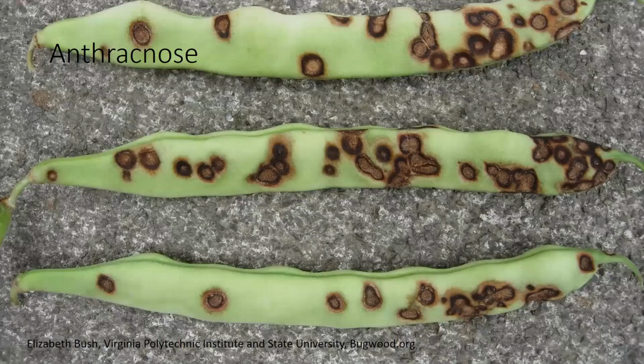In our beans, one of the major diseases that we see is anthracnose. With anthracnose, you'll see the dark sunken spots on the pods and on the stems. So you see these dark spots, and you can kind of tell where they've sunken in. Control for this is to use chlorothalonil or fixed copper. You want to avoid, if possible, overhead sprinkler irrigation. You want to use crop rotation and look for resistant varieties.